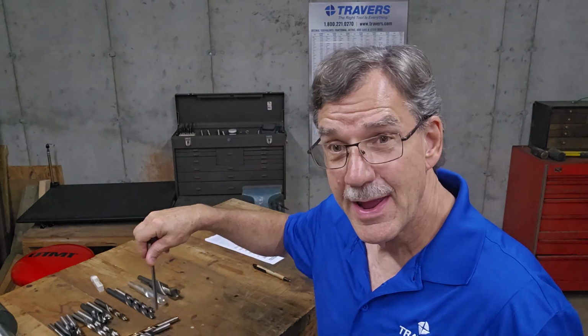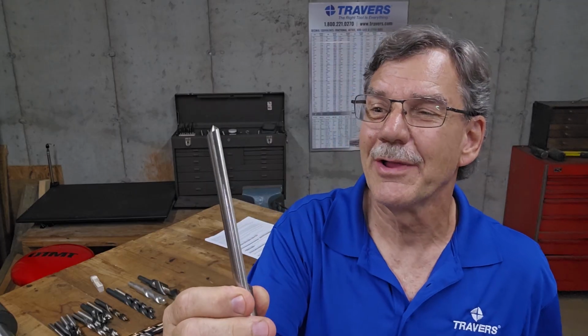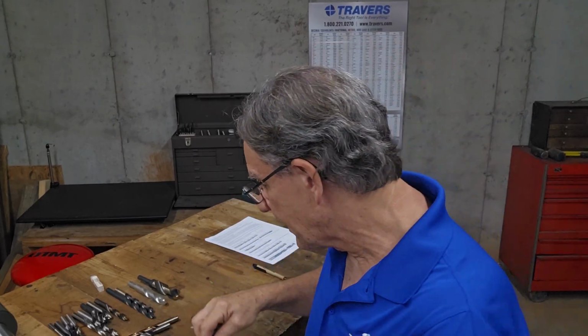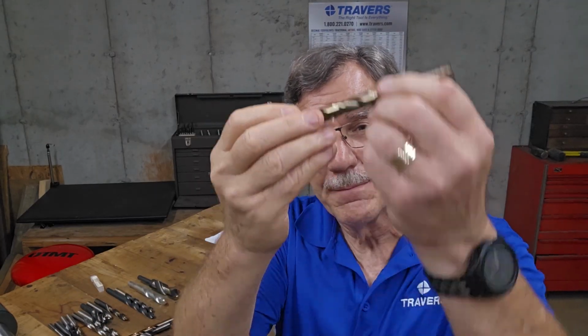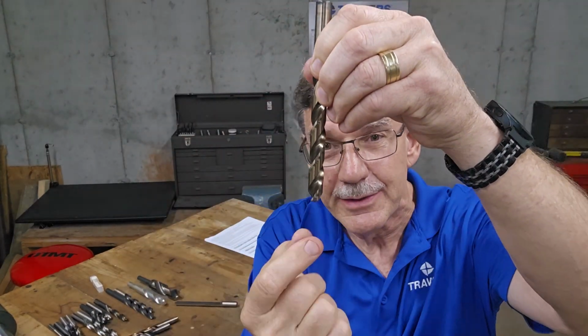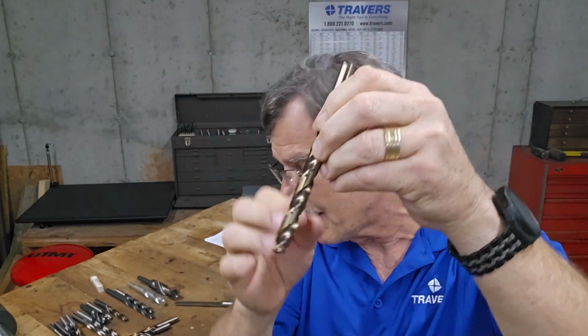We have a half round drill, which is half round. So it doesn't look like it would serve much purpose, but it actually does. If you're drilling soft material, say rubber or a thin plastic, spiral flutes will want to pull the material up as you drill down.